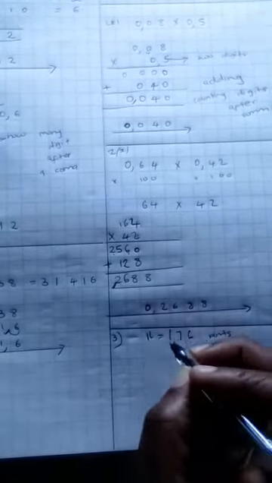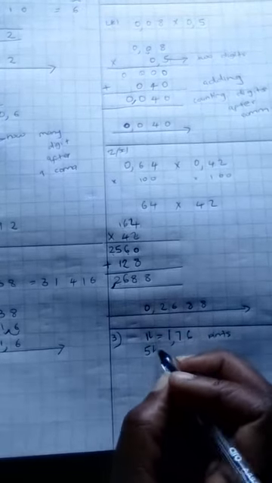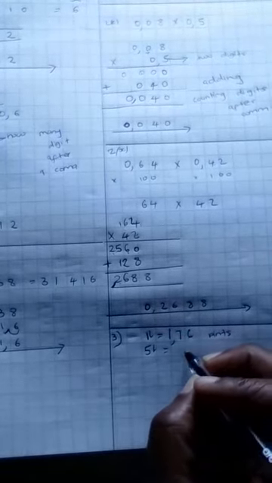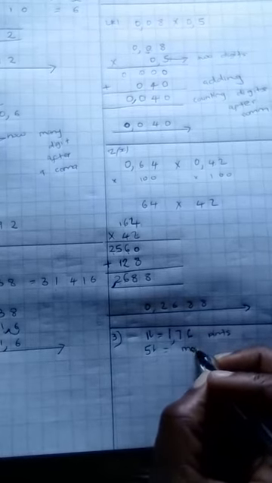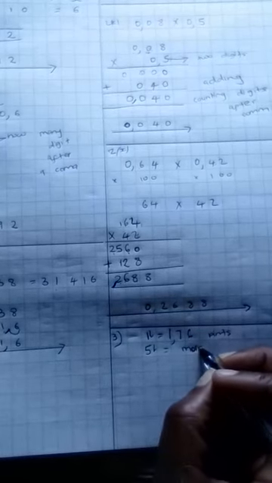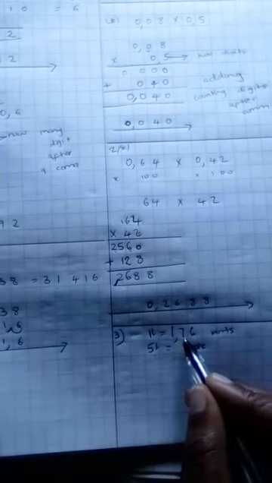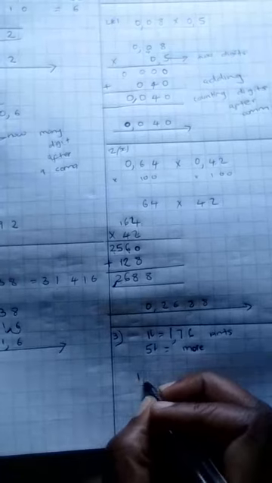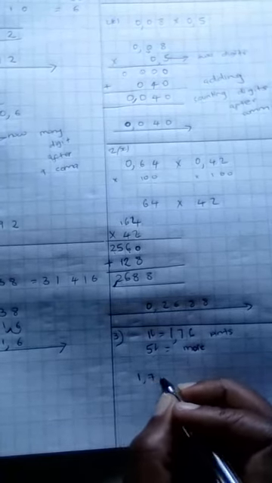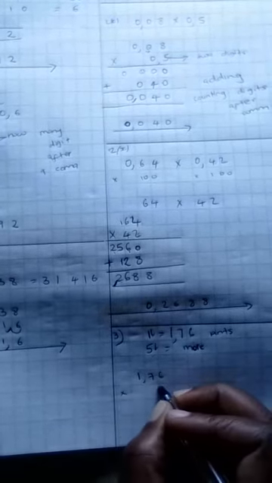So 5 liters is equal to more. When we are finding an answer which is equal to more in such a story sum, we are going to multiply. So here we multiply 5 by 1.76. 1.76 multiplying by 5.